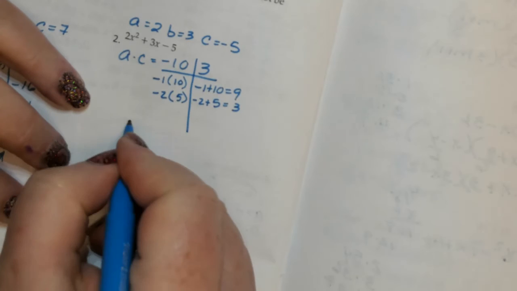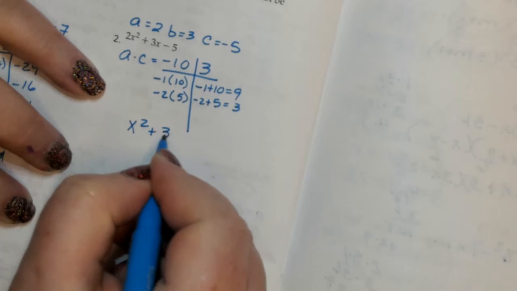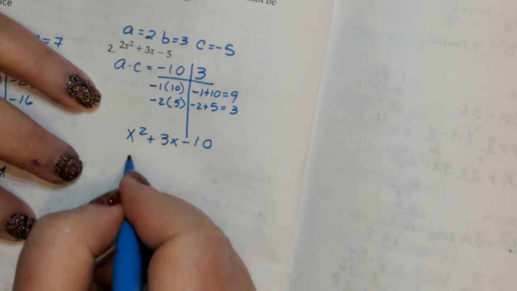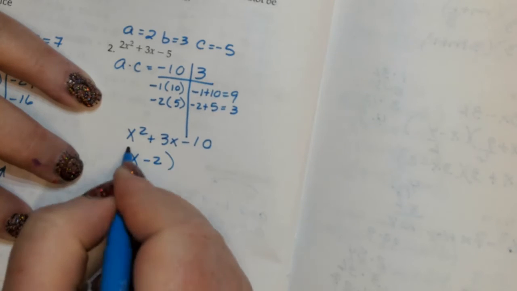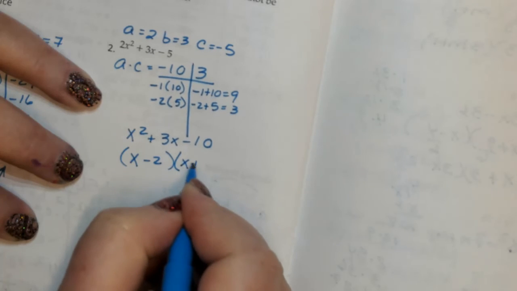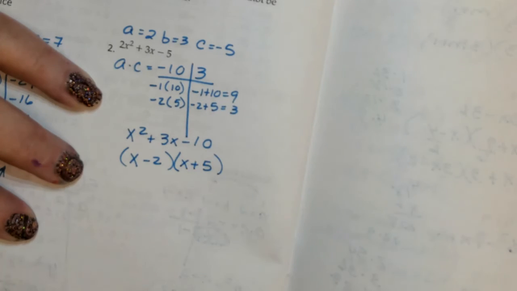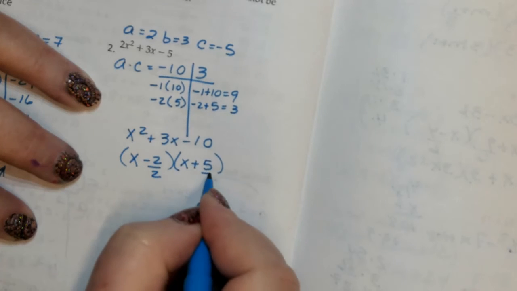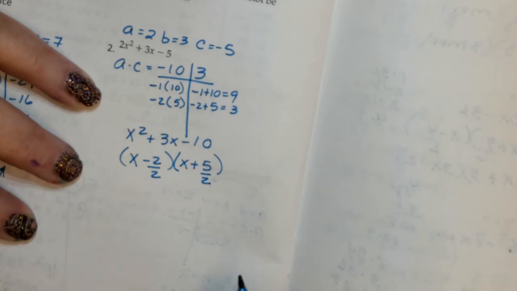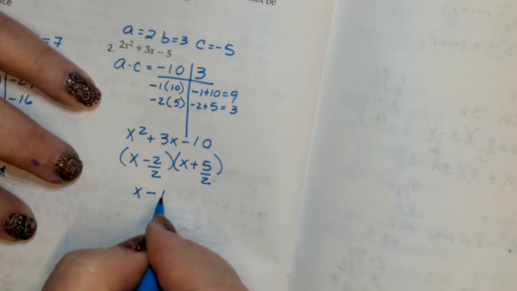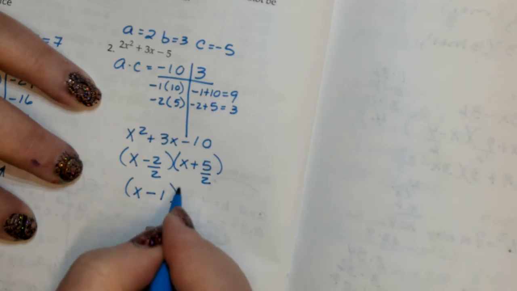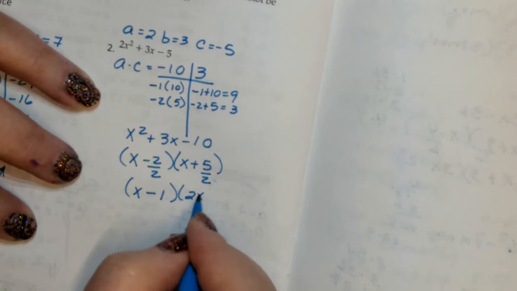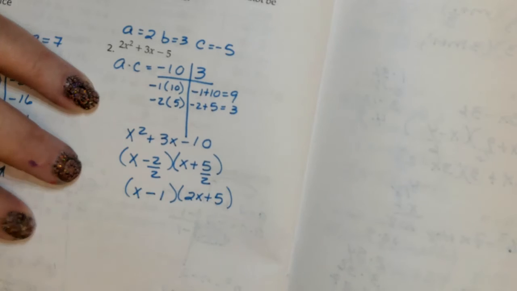All right, so x squared plus 3x minus 10. I'm going to do the bottoms up method again. Here are my factors. X minus 2, x plus 5, and let's bring back our 2. Does 2 over 2 reduce? Yes, it does. Is 5 over 2 reduced? It does not. Swing that to the front. So this was on our prime page.